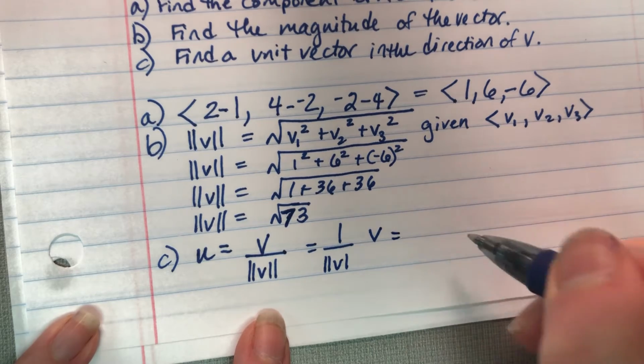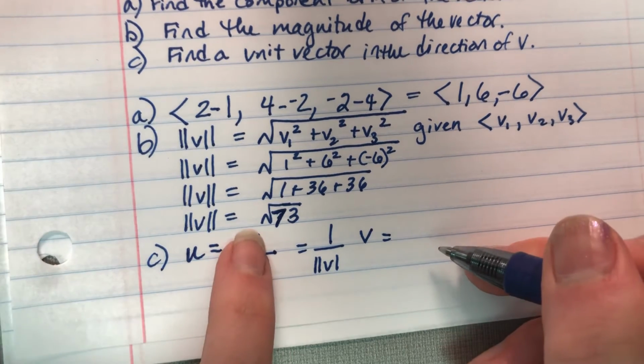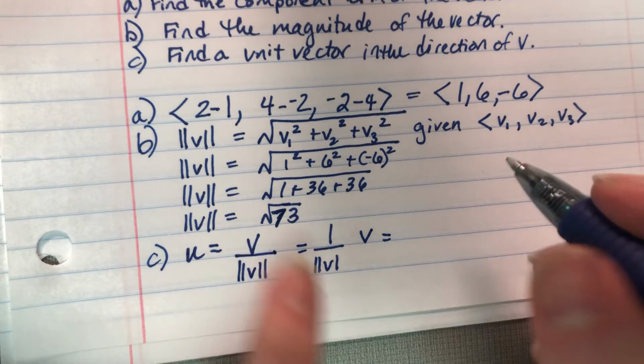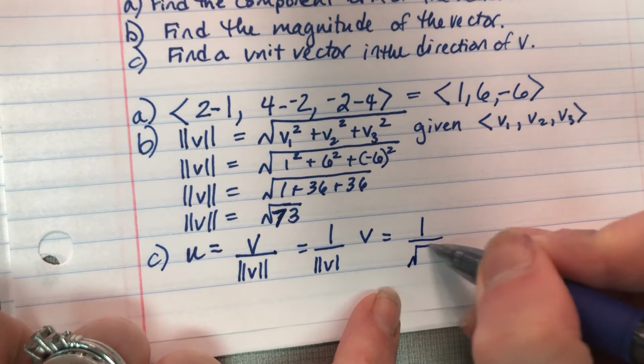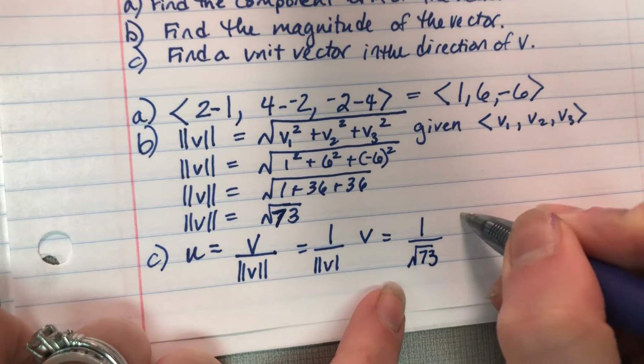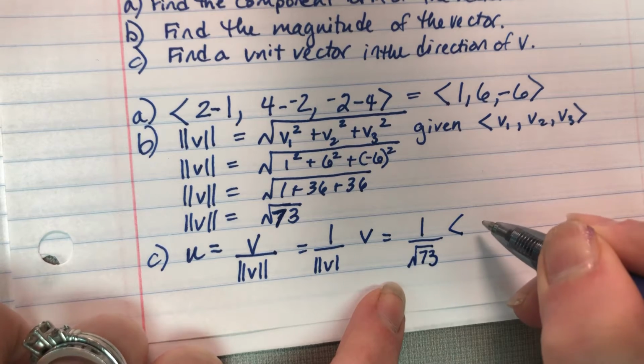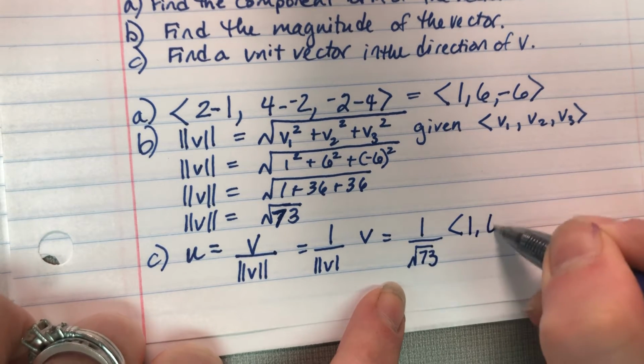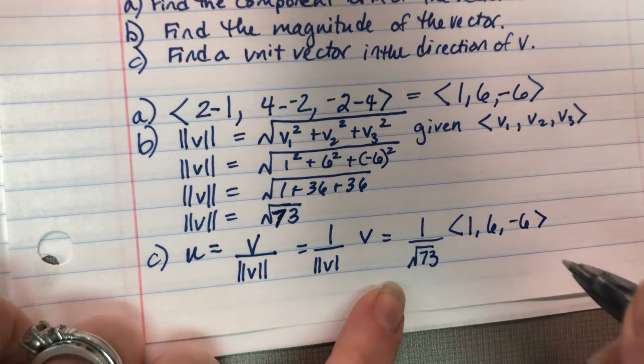So for this problem, we just figured out the magnitude was the square root of 73. So we're going to go 1 over the square root of 73 times our component form of the vector 1, 6, negative 6.